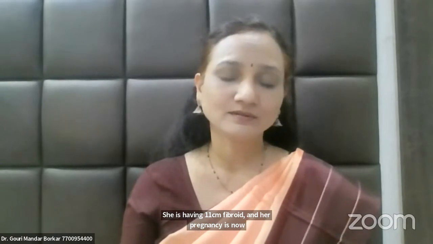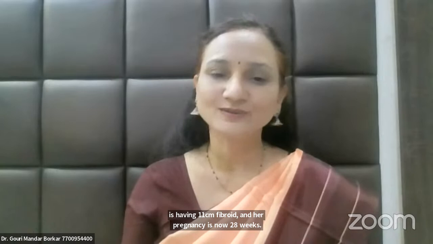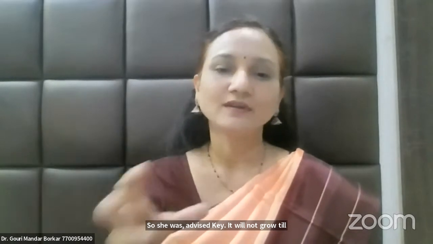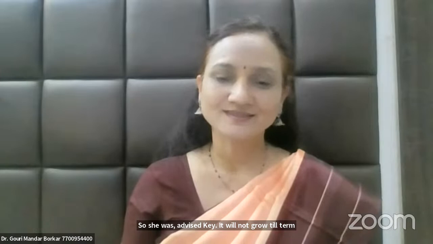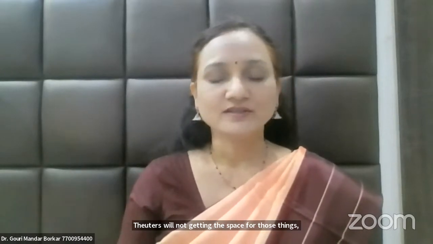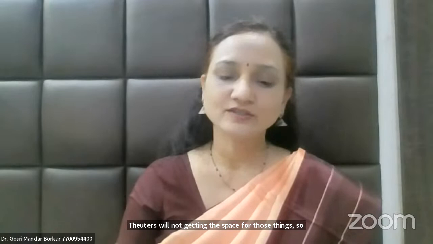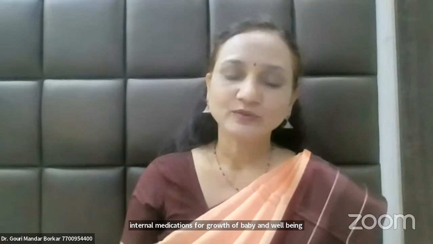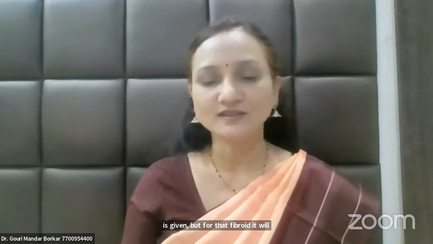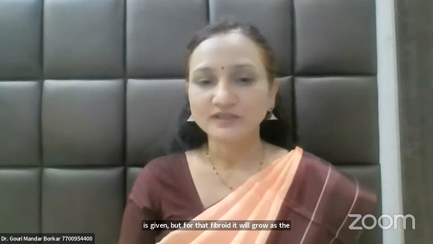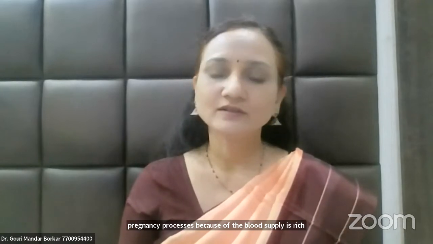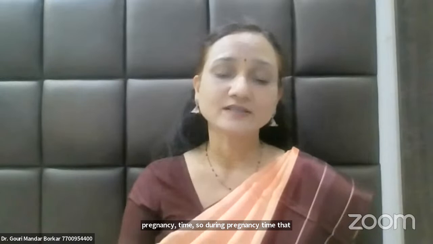So she was advised कि it will not grow till term, शायद नहीं grow because of the huge fibroid. The uterus will not get the space for those things. So external applications are more important because internal medications for growth of baby and well-being are given. But that fibroid will grow as the pregnancy progresses because the blood supply to the uterus is rich during pregnancy time. So that growth can be restricted only with the external application.